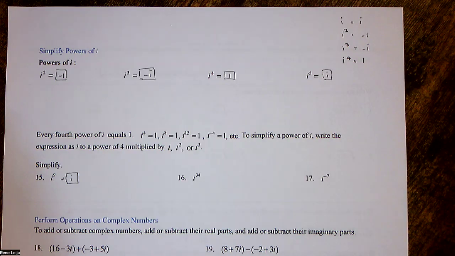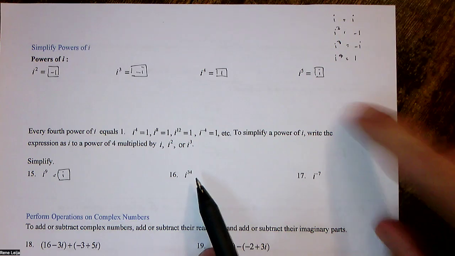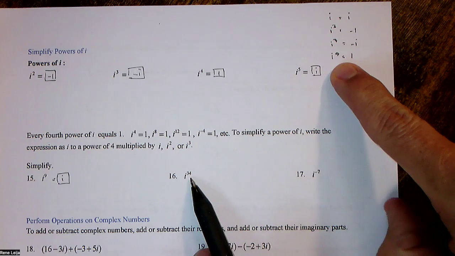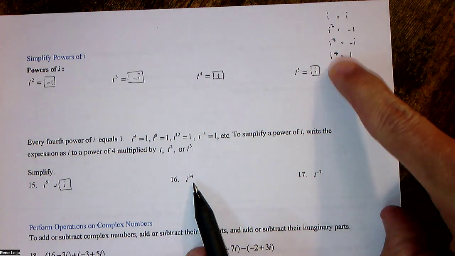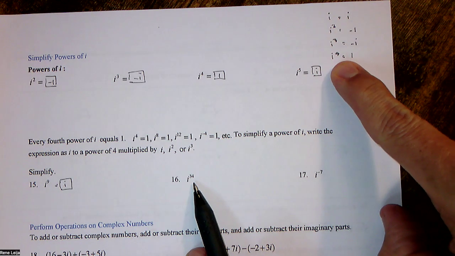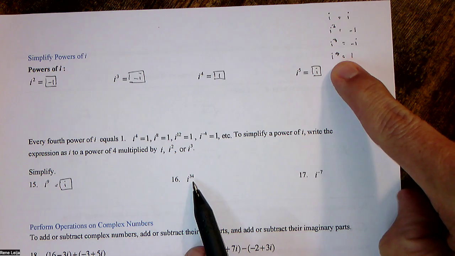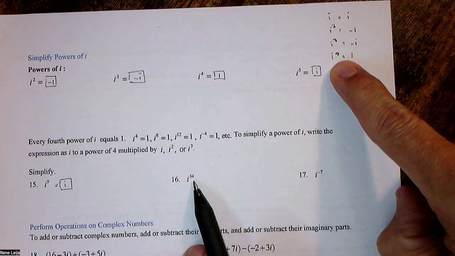So we're good with that one. Now, i to the 16th, well, you could do the same thing and loop back around if you wanted to. Okay, so the closest multiple I can get to 34 of 4, so 4 times 1 is 4, 4 times 2 is 8, 4 times 3 is 12, 4 times 4 is 16, 4 times 5 is 20, 4 times 6 is 24, 4 times 7 is 28, 4 times 8 is 32.